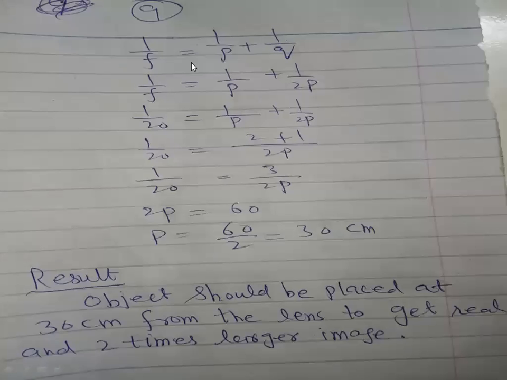1 over f is equal to 1 over p plus 1 over q. Okay, so q is 2p and f is 20. If you take the LCM of 2p and p, the LCM will be 2p. So on the top, 2 plus 1 is equal to 3, over 2p, equals 1 over 20. If you cross multiply on both sides, 20 multiplied by 3 is 60, and 2p multiplied by 1 is 2p.